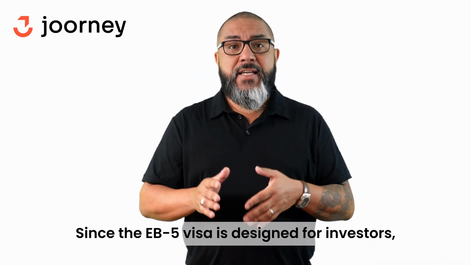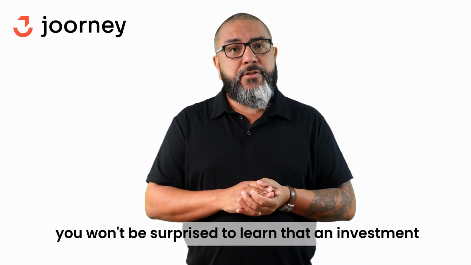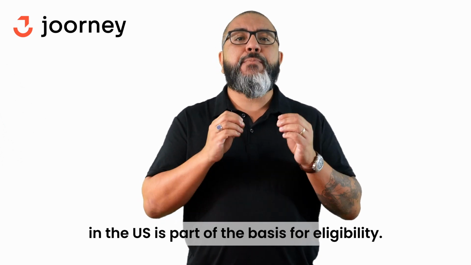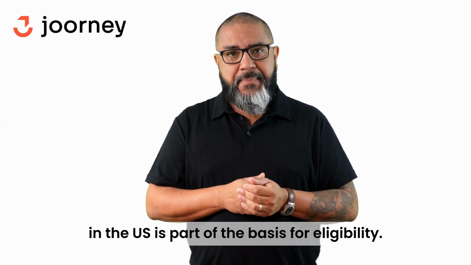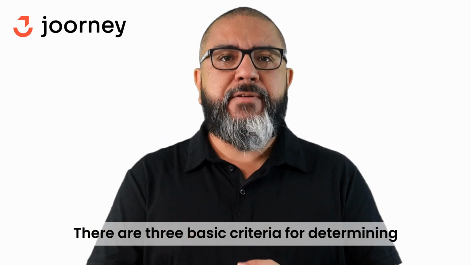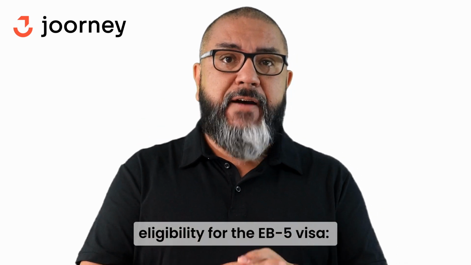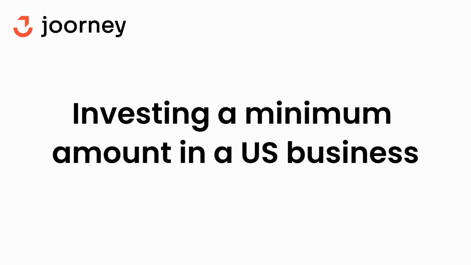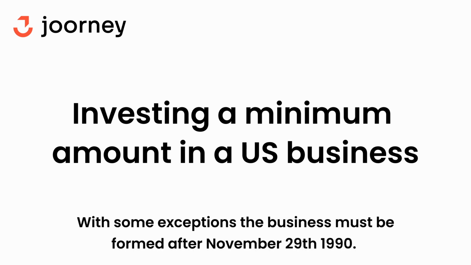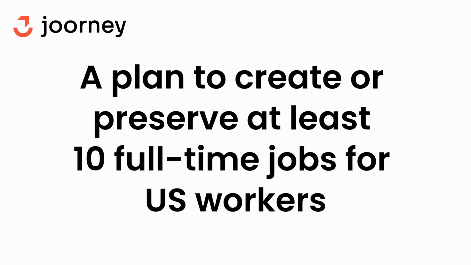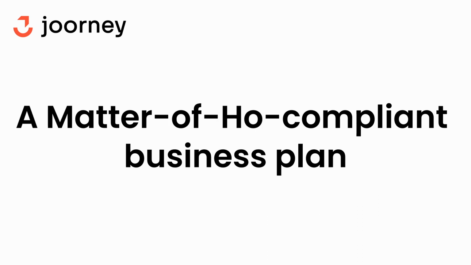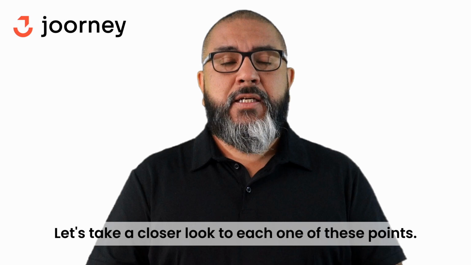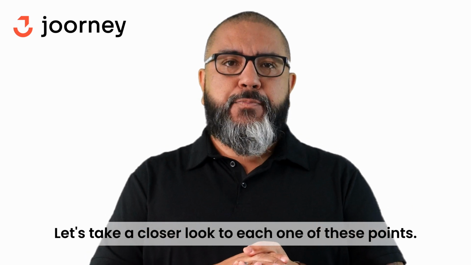Since the EB-5 visa is designed for investors, you won't be surprised to learn that an investment in the US is part of the basis for eligibility. There are three basic criteria for determining eligibility for the EB-5 visa. Investing a minimum amount in a US business. With some exceptions, the business must be formed after November 29, 1990. A plan to create or preserve at least 10 full-time jobs for US workers. A Matter of Ho compliant business plan, which I'll explain in a moment. Let's take a closer look at each one of these points.